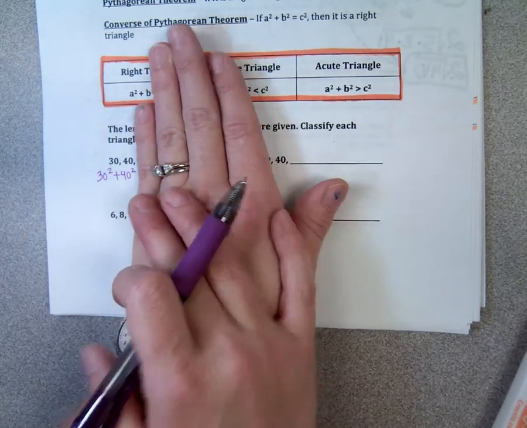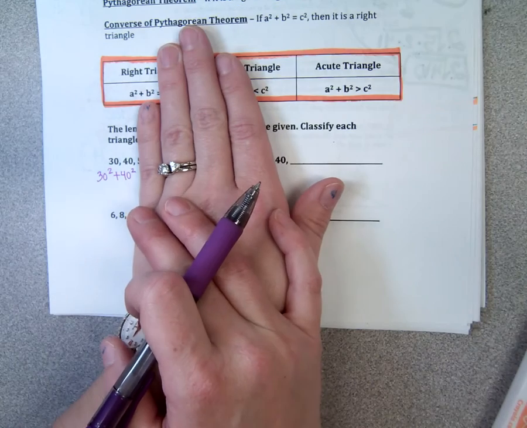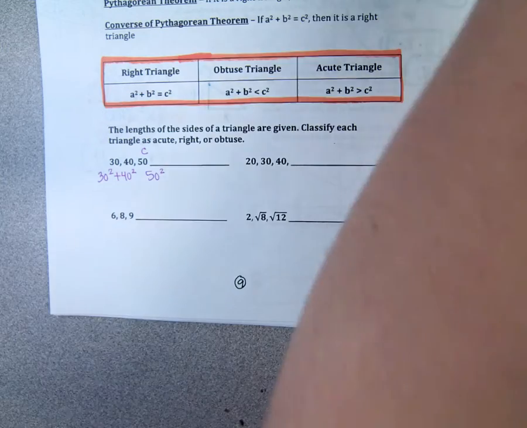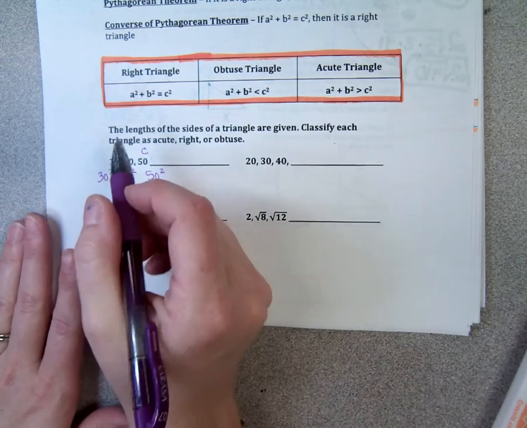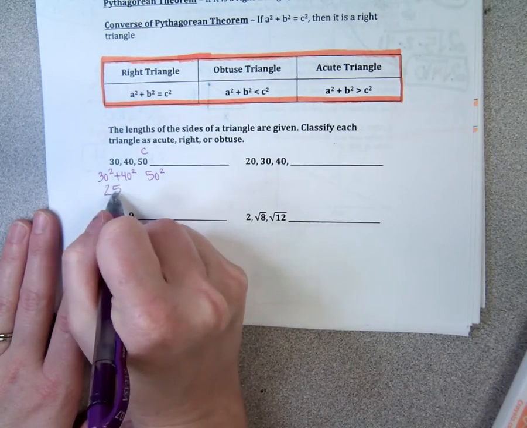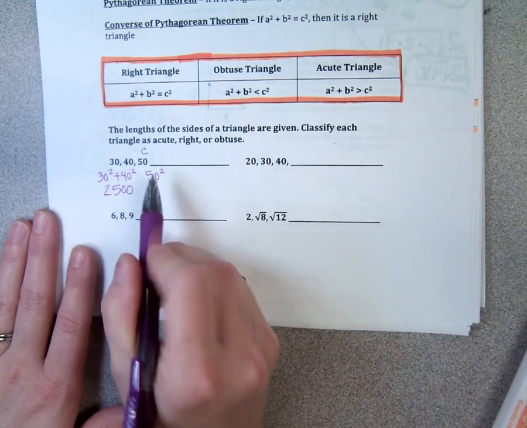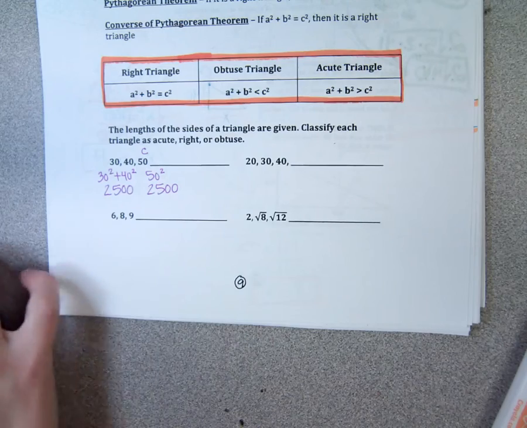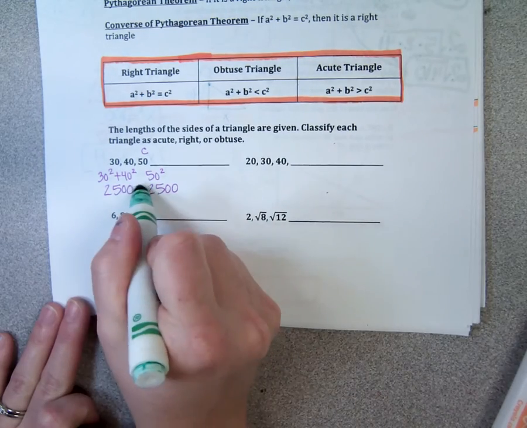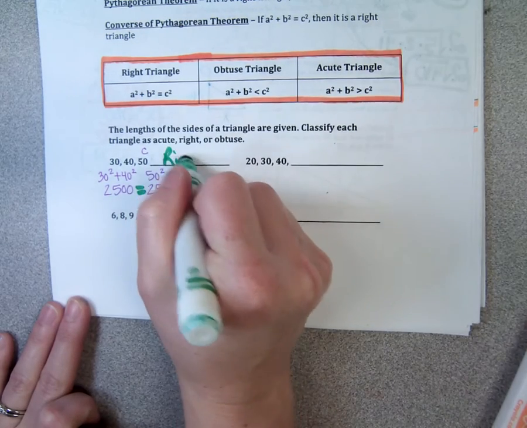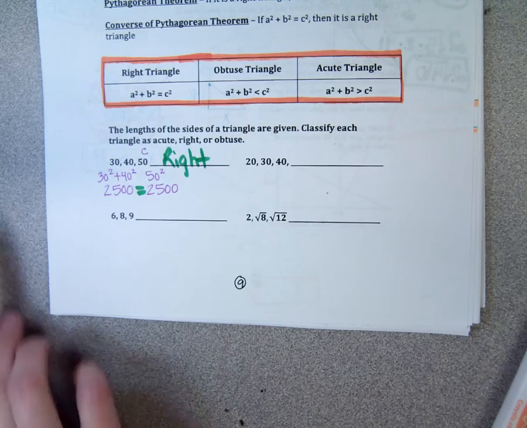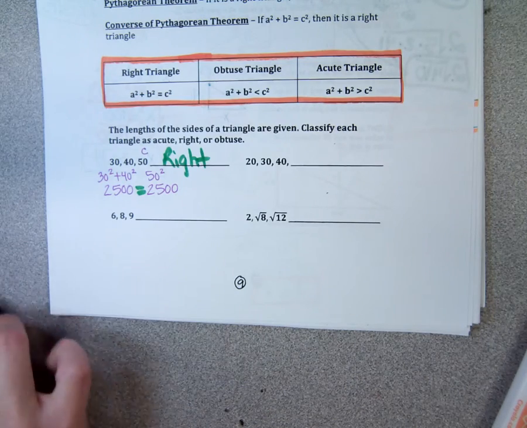Can somebody in their calculator put 30 squared plus 40 squared and tell me what you get for that? What did you say, hon? 2,500. And then what do you get if you take 50 and square it? 2,500. So since when I calculated this, I got my A squared plus B squared to equal my C squared, then that means that this is a right triangle. So if your A squared plus your B squared equals your C squared, it's a right triangle, which most of you probably could have figured out on your own.